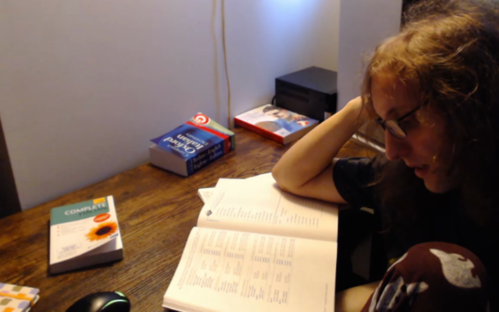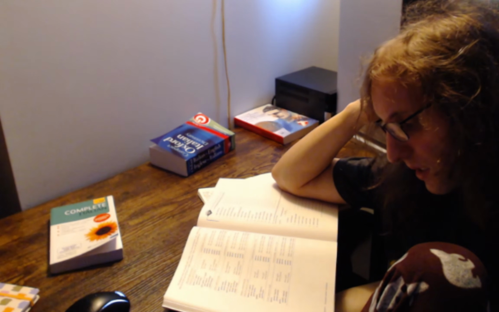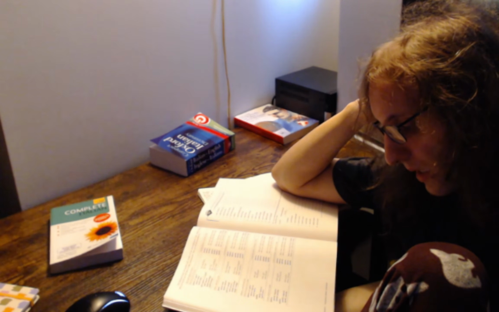Quei ragazzi, quelli psicologi, quelli orologi, quelli. Questa ragazza, questa amica, questa, quella ragazza, quella amica, quella.